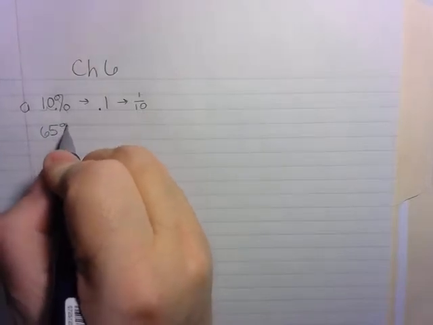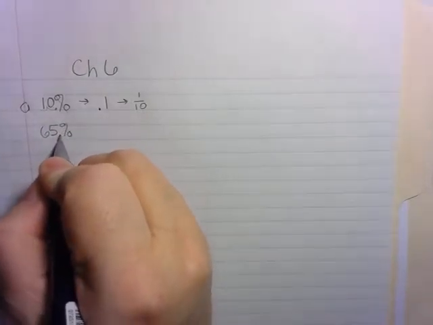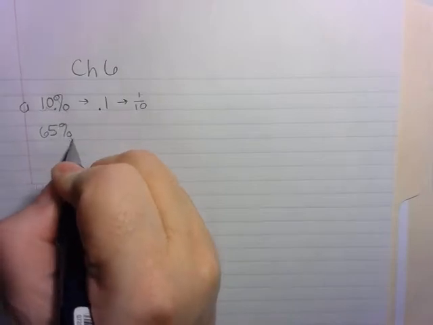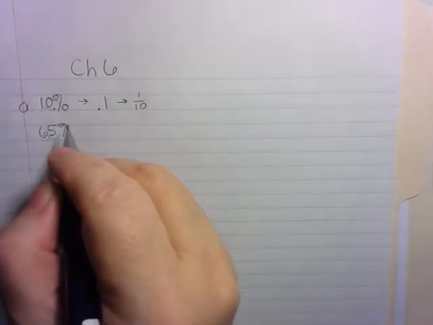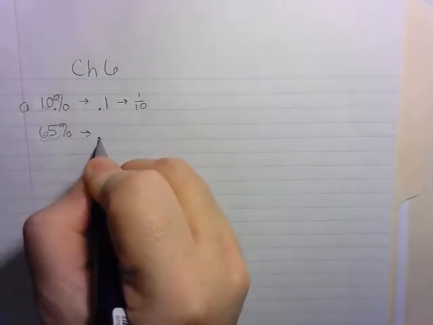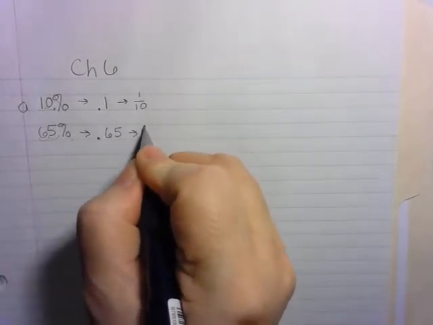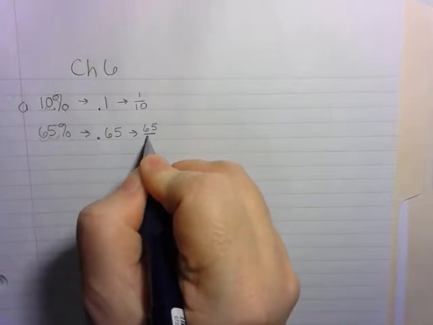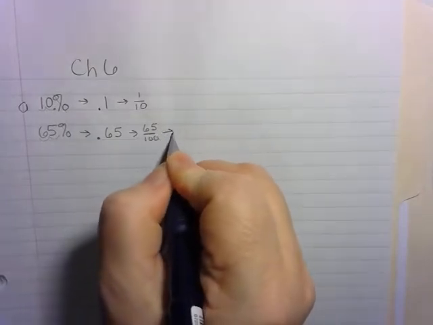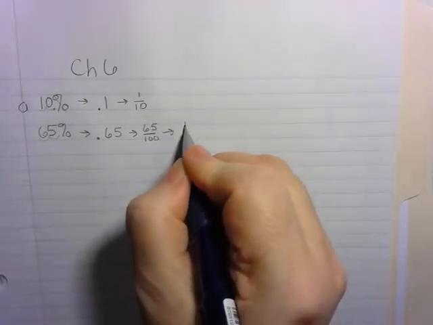65%. Again, my decimal is right here. To get rid of the percent sign, I move the decimal 2 places, which becomes 65 hundredths. As a fractional equivalent, 65 over 100, which reduces to 13 over 20.